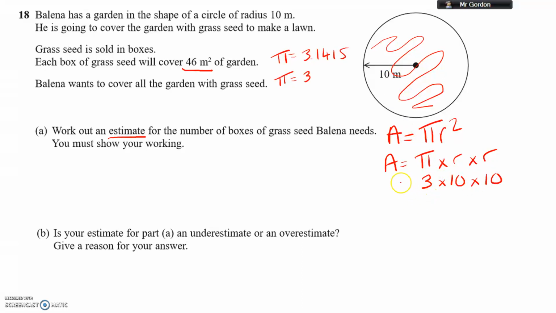So our area is 3 times 10 times 10. Well, 10 times 10 is 100. Times by 3 is 300 metres squared. That's the area. So the total garden is 300 divided by the area a box will cover, to find out how many boxes we need.